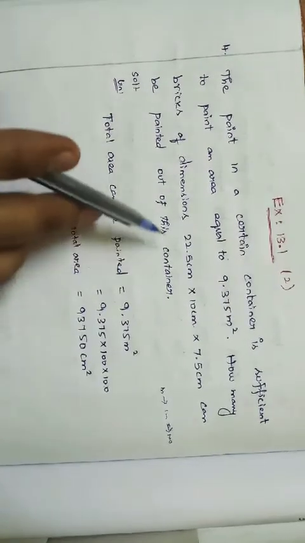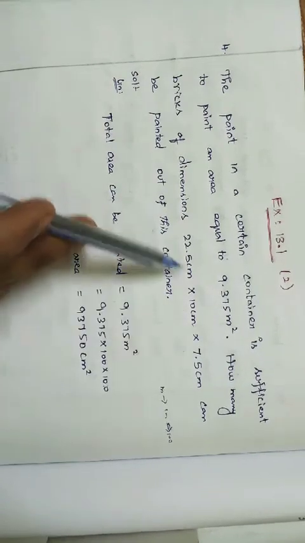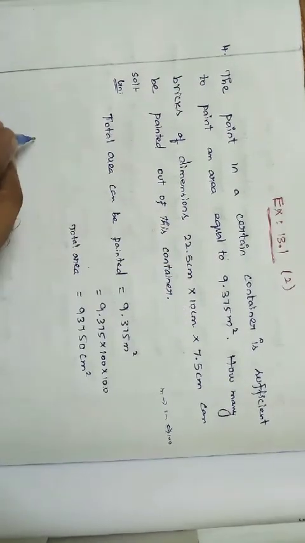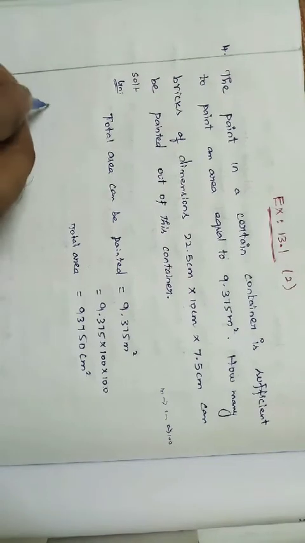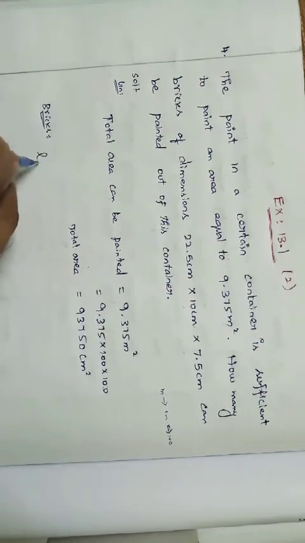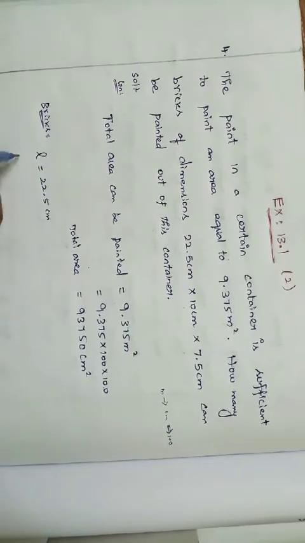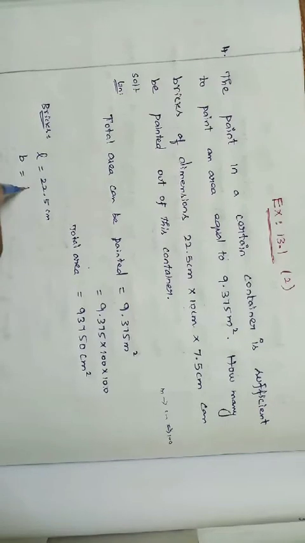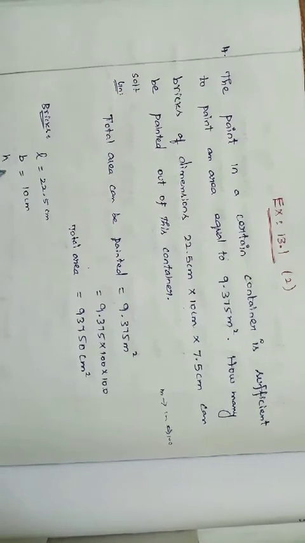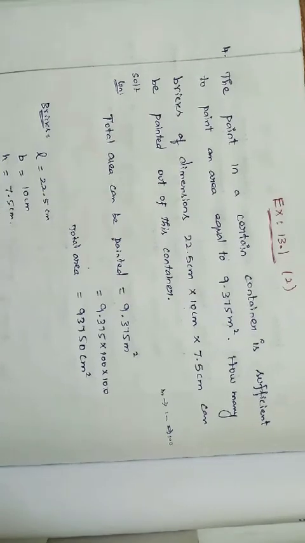Now the total area is in terms of centimeter square, right? And we still have some more givens: length, breadth and height, L into B into H. The length of the brick L is equal to 22.5 centimeter, breadth is equal to 10 centimeter, and height of a brick is 7.5 centimeter, right?